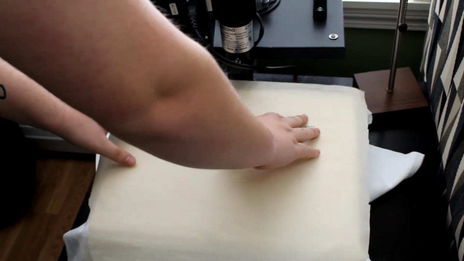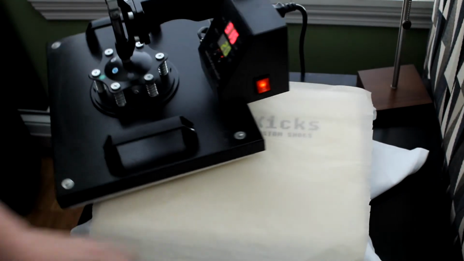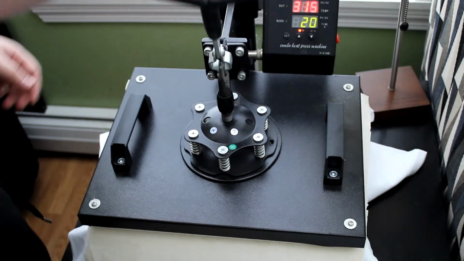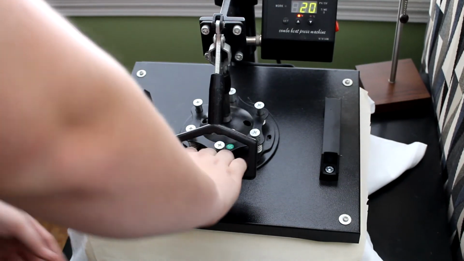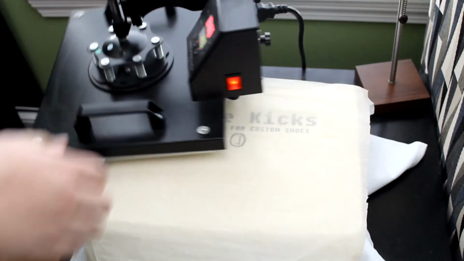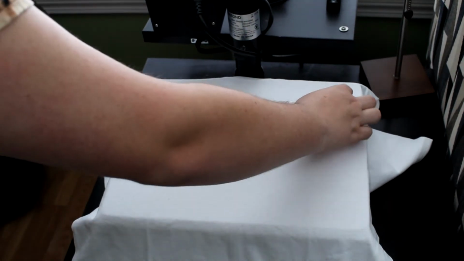What I'm going to do is tap it down for a couple seconds just like this, and I'm using a piece of parchment paper as the heat carrier so the press isn't directly on the plastic or directly on the shirt. Just those couple seconds is enough for the HTV to stay on the shirt, but definitely isn't fully bonded yet.